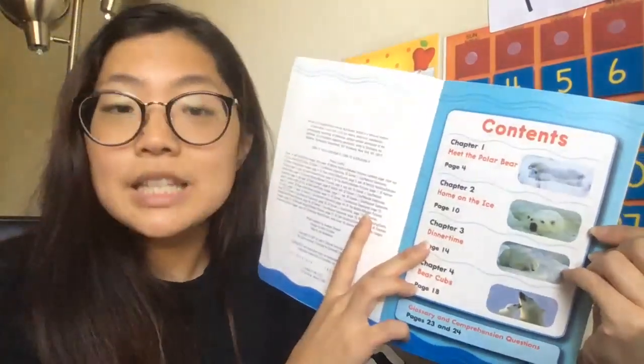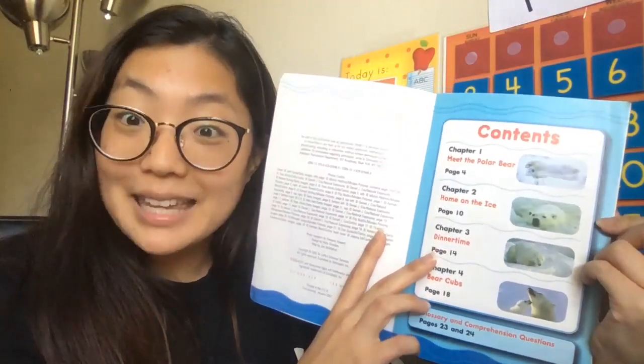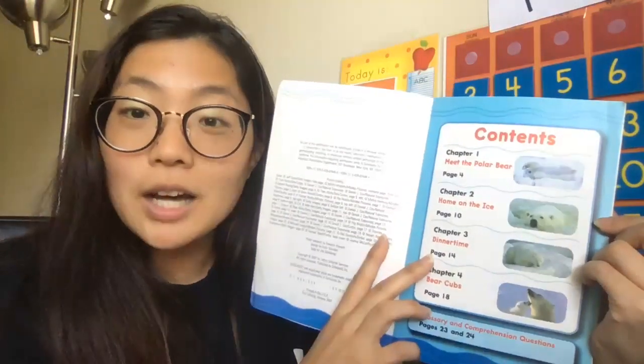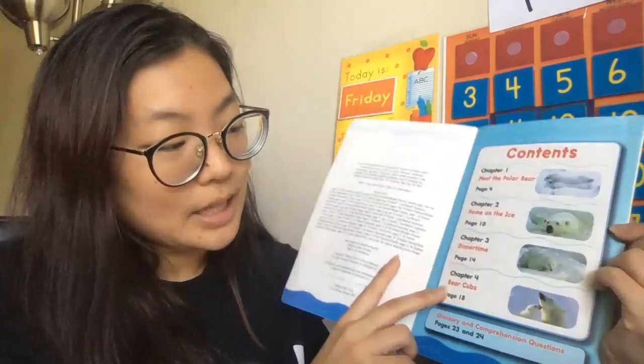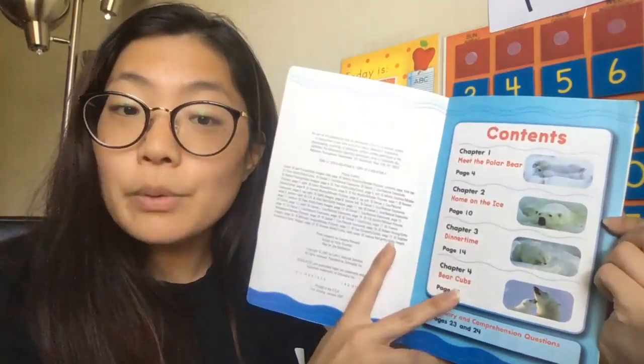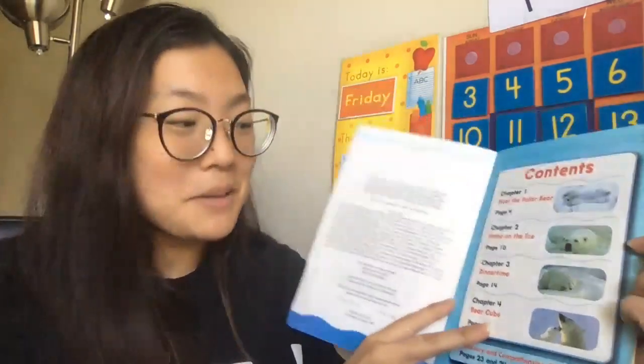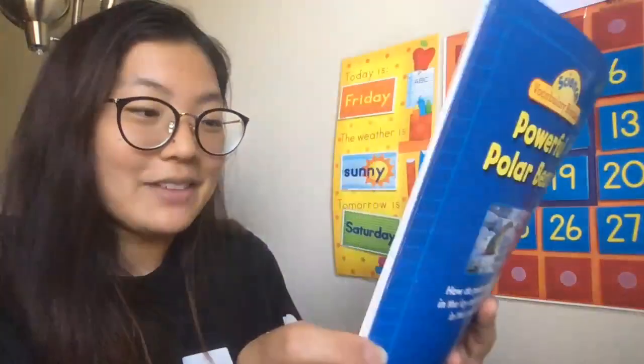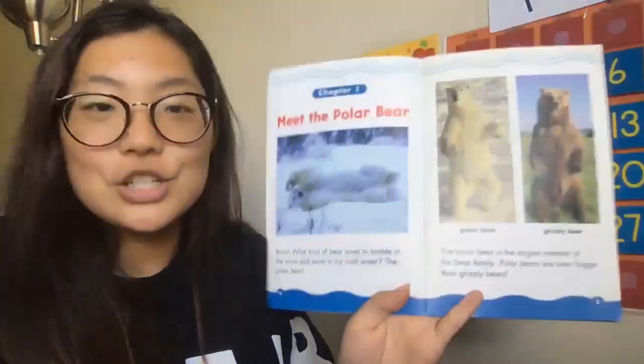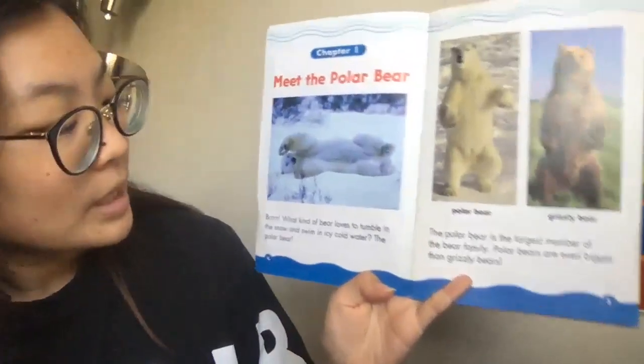And chapter 3 is dinner time. So I think it's going to be talking about what they eat. And it says bear cubs. You guys remember what cubs are? They're baby bears. You're right. So I'm excited.